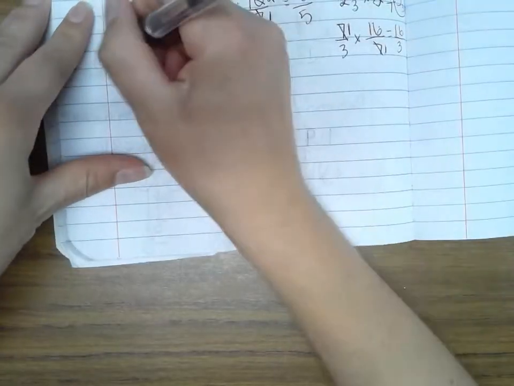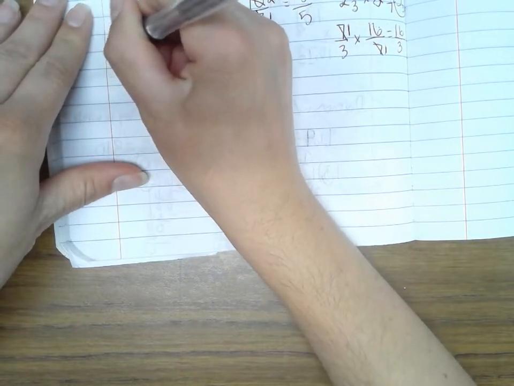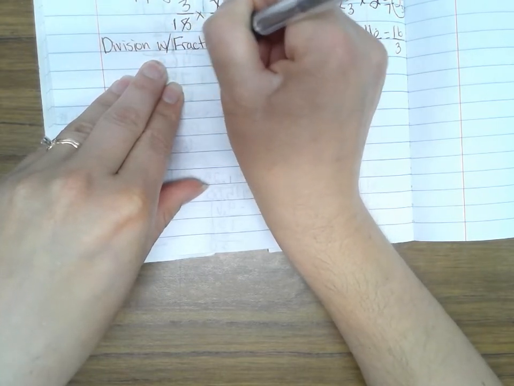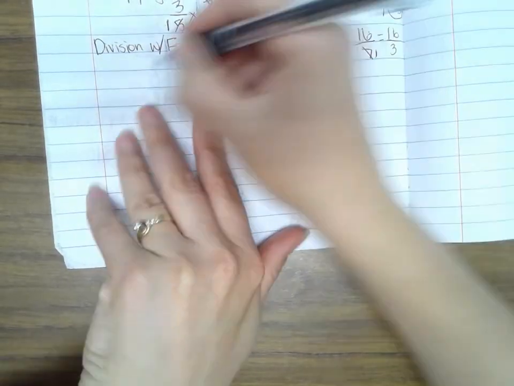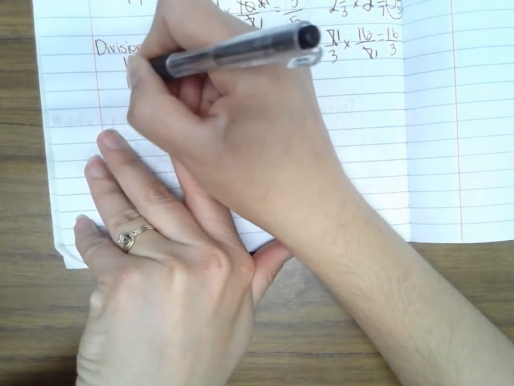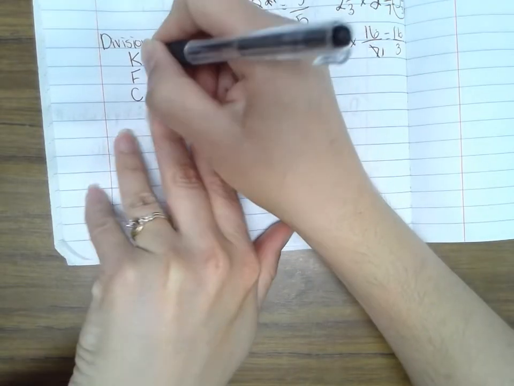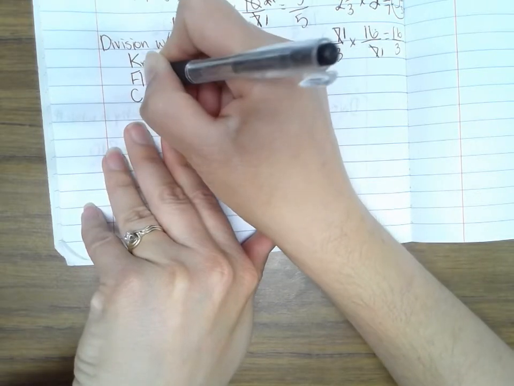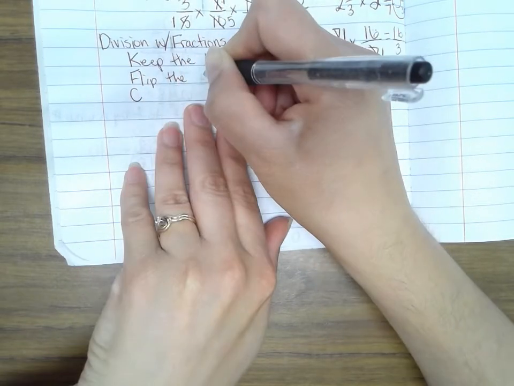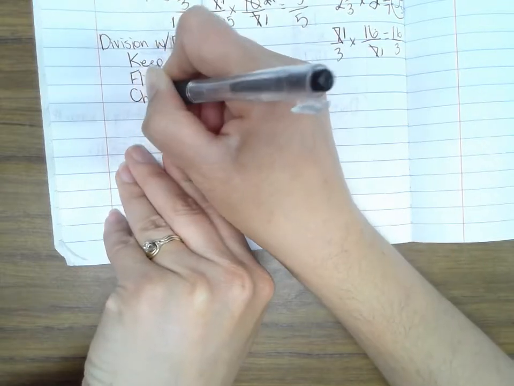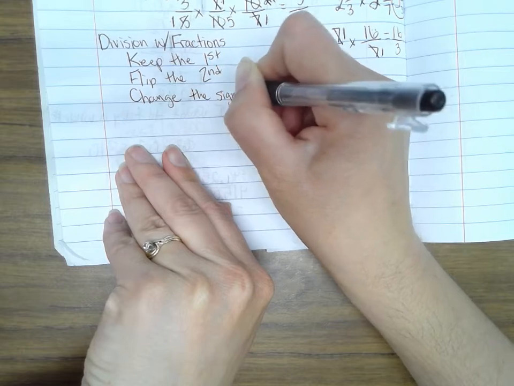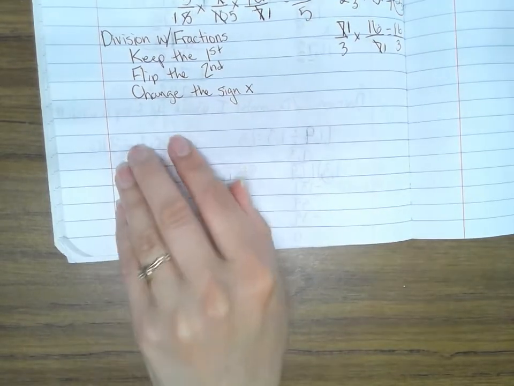Okay, division of fractions. Division with fractions. I want you to remember K, F, C. Keep the first. Flip the second. Change the sign to multiply. Okay, division with fractions.